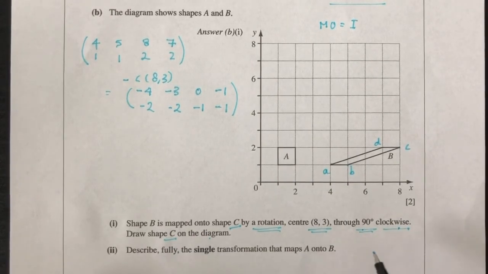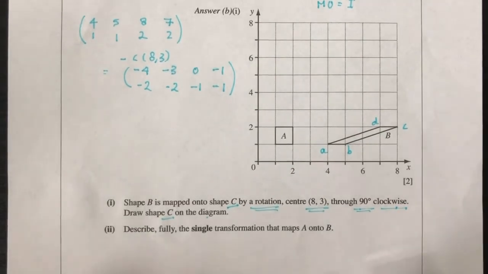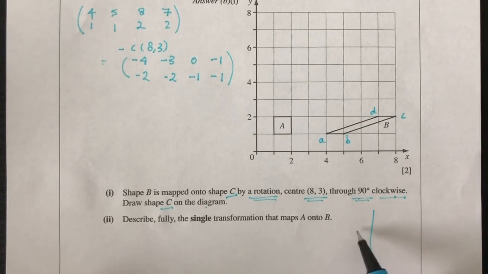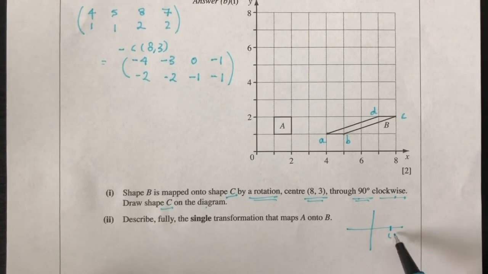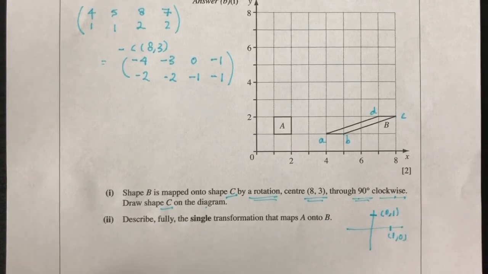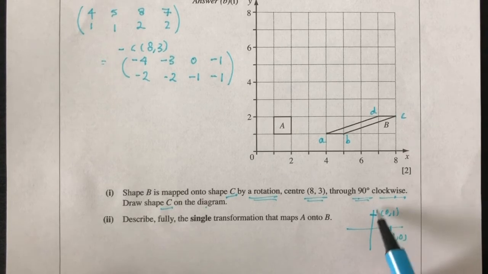So we have to use a trick. If you know this, that is good, but if you don't know, you can use a trick. So you first draw your axis. The first one is 1, 0, and these are the 2 points that we look at all the time for transformation. This is the first point you look at, and this is the second point you look at.